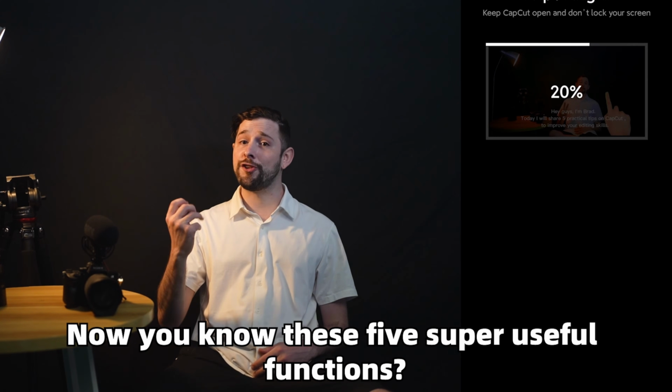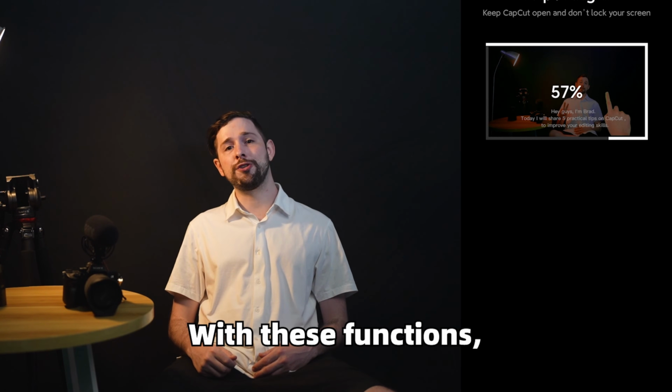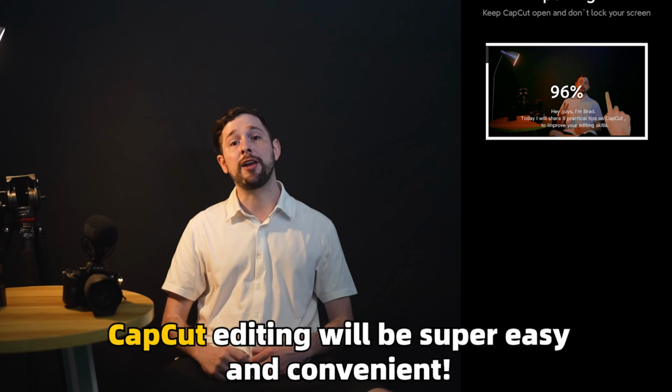Now you know these 5 super useful functions. With these functions, CapCut editing will be super easy and convenient.